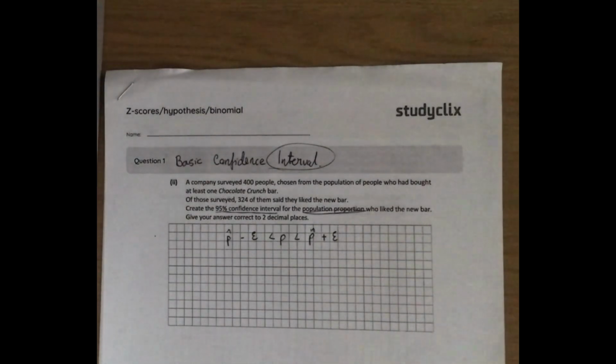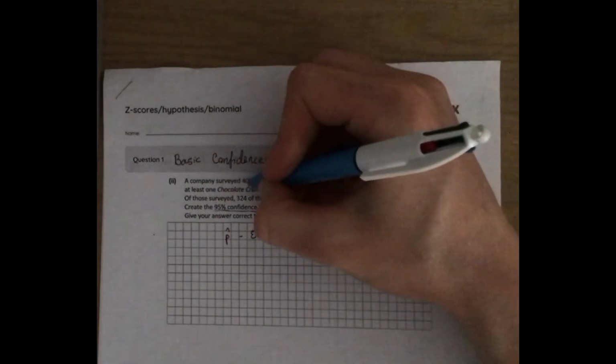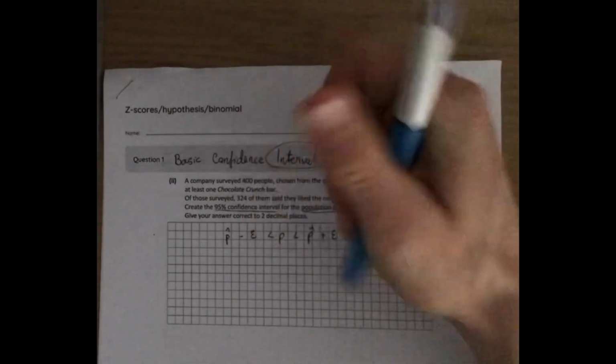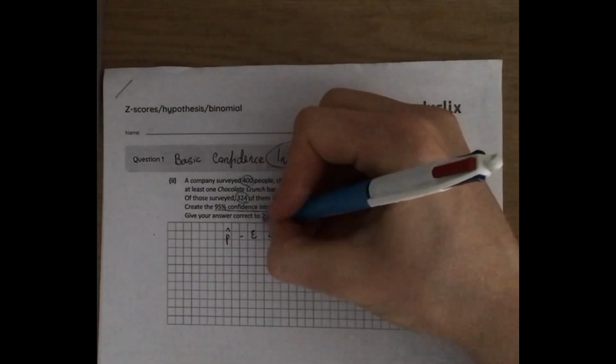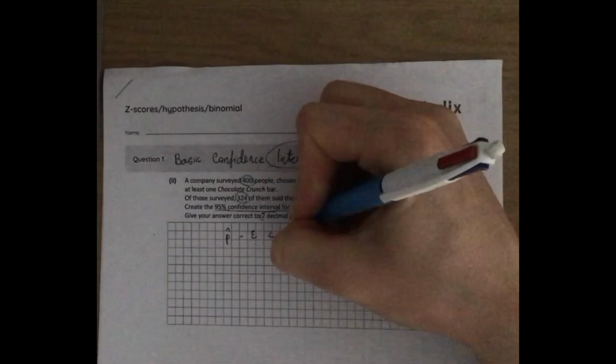So to start off this question, we are going to highlight the key terms that we need for this. First key bit of information is out of 400 people. Second key bit is 324. And the third key bit is give your answer to 2 decimal places, just so we have our answers correct as well. And that's pretty much it. So we need to know this and we need to have this learned.